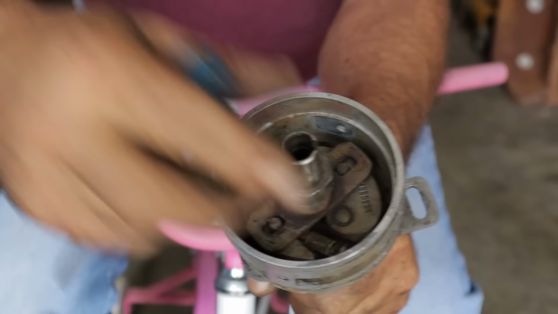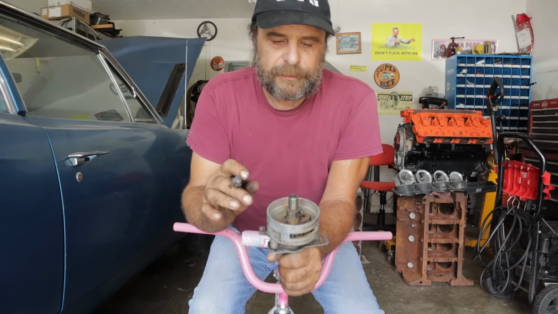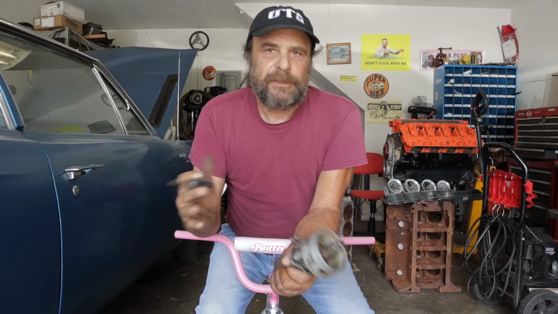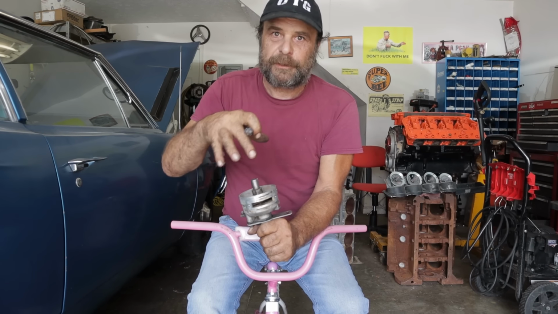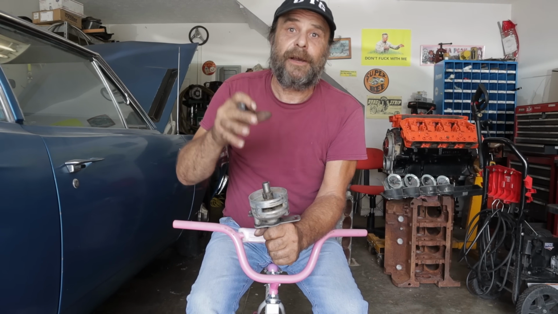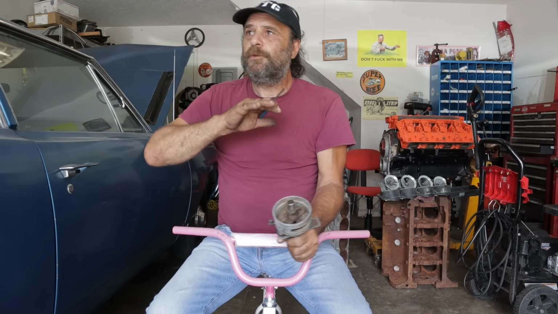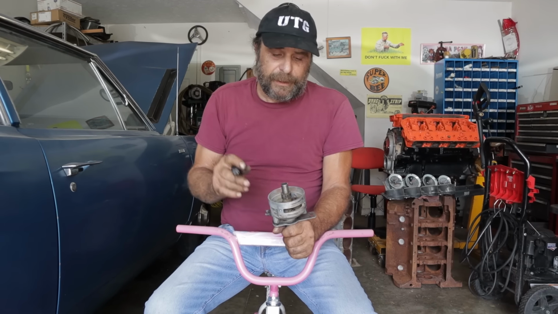So there are three basic phases of curving a distributor. Back in the old days, every good speed shop had a distributor machine where they would plop your distributor in there and plot the curve based on your engine's particular needs. But again, we're talking about gross generalities. So let's just talk about three basic phases, and then you go ahead and apply it to yourself.